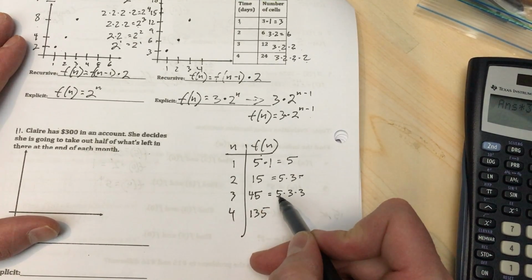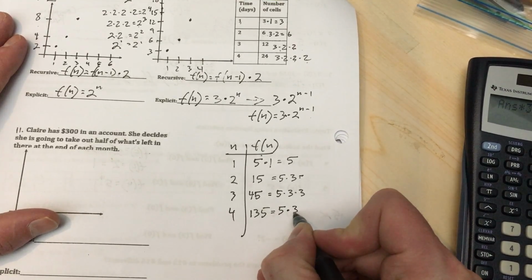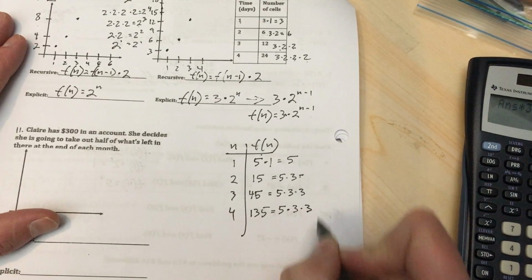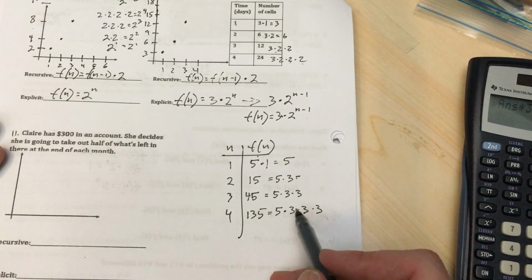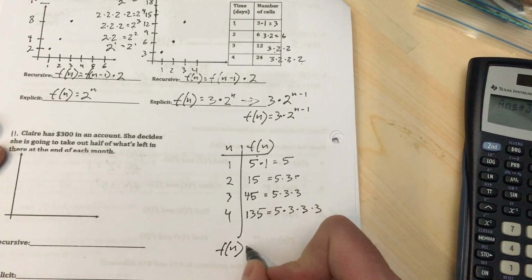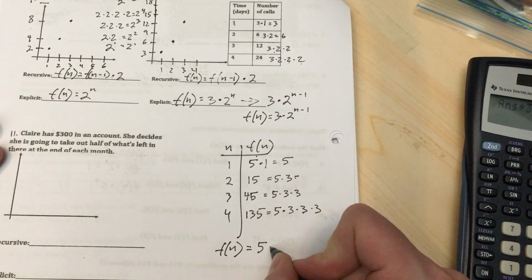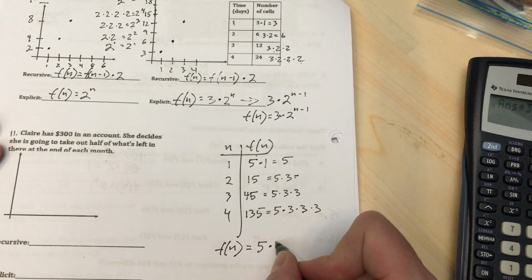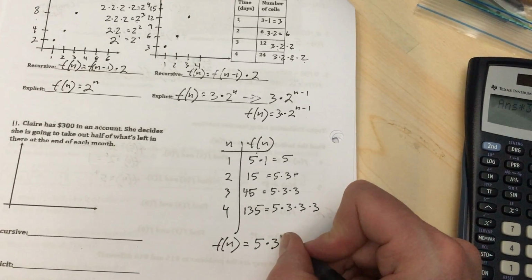That 5 is staying the same all the way through, right? And so it's 5 times 3 times 3 times 3. So our explicit rule here would be f of n equals our starting point of 5 times 3 to the n minus 1.